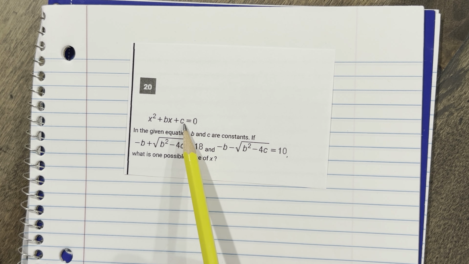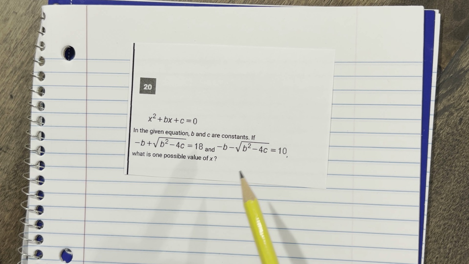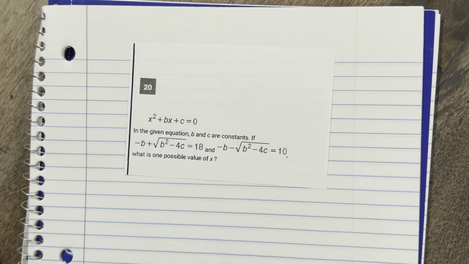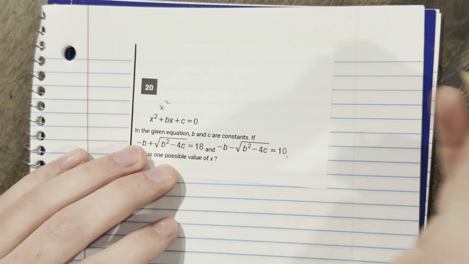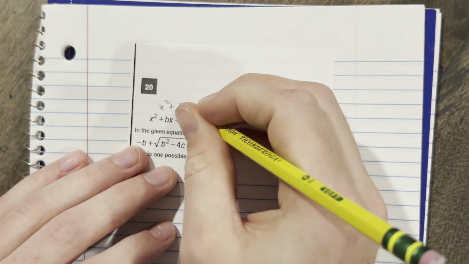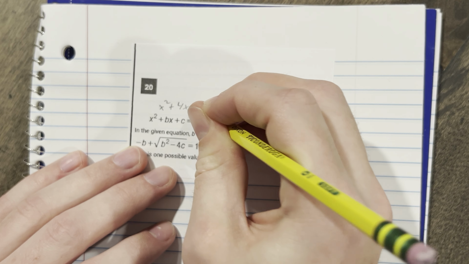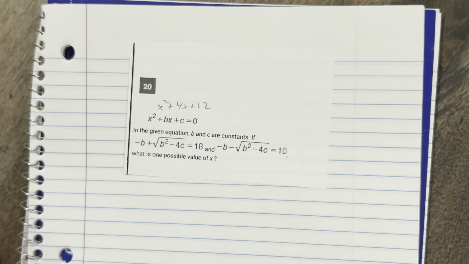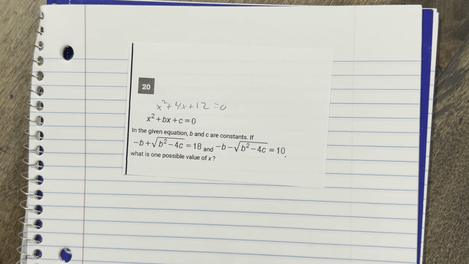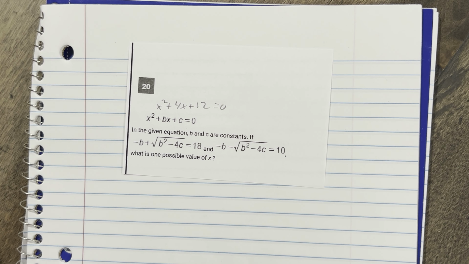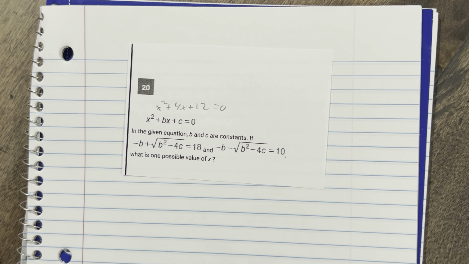So let's look at our information given. We have x squared plus bx plus c equals 0, okay? In the given equation, b and c are constants. So that means there's some number that's known, it doesn't change, it is constant, right? So for example, and I'm not saying this is this, we could have x squared plus 4x plus 12, right? We could have something like that, and that equals 0. So in the given equation, b and c are constants, if negative b plus the square root of b squared minus 4c equals 18, and negative b minus the square root of b squared minus 4c equals 10, what is one possible value of x?